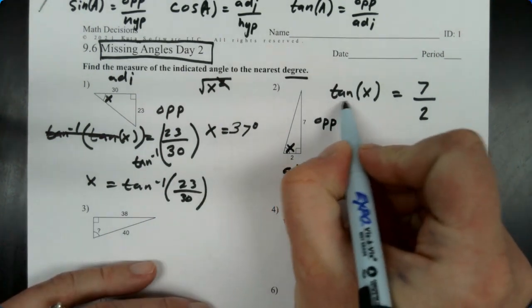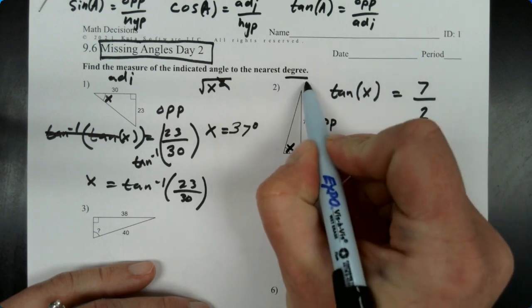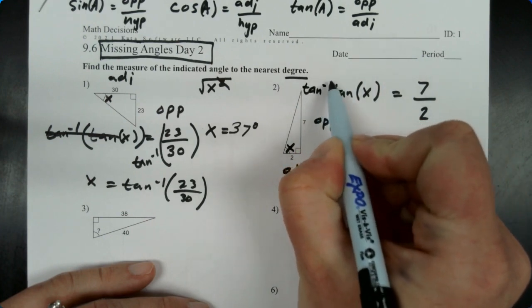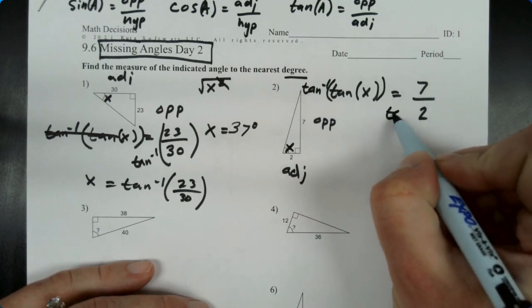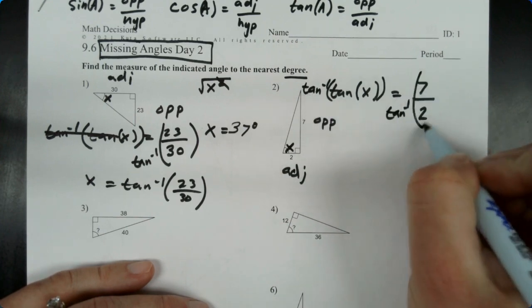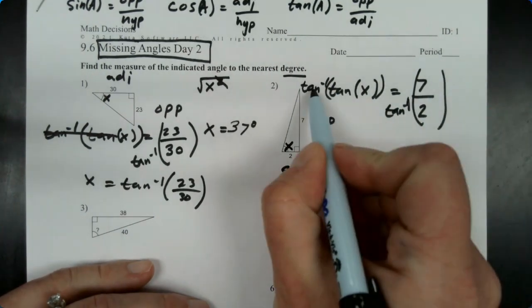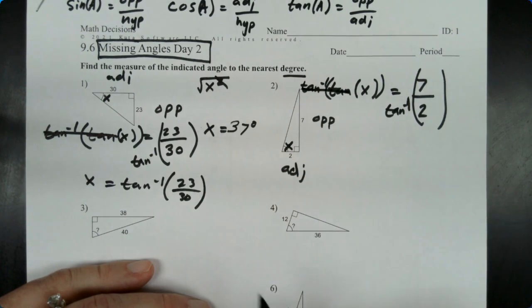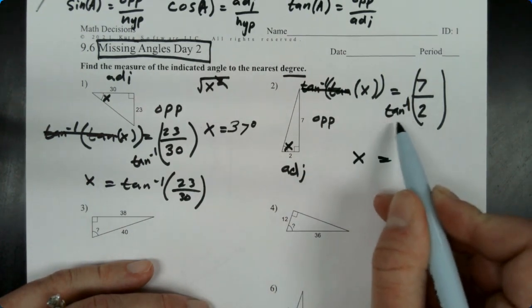Inverse. We want to get rid of tangent. We got to get x by itself. So we got to undo tangent. So to undo tangent, they have invented tangent inverse. So if we do that on one side, we have to do tangent inverse on the other side. So tangent inverse cancels with tangent. We just have x. And then we have to type this in our calculator.